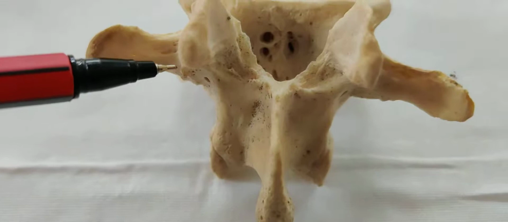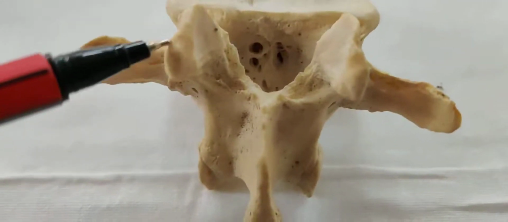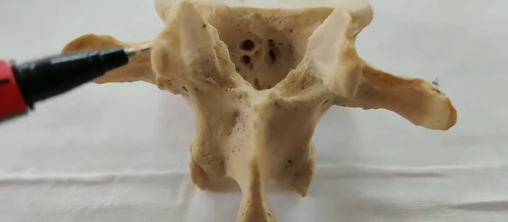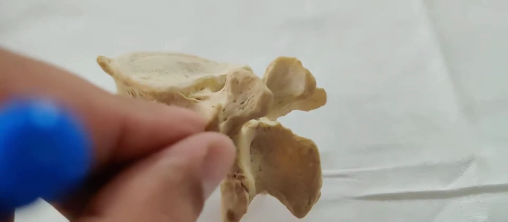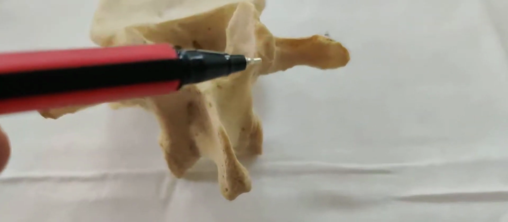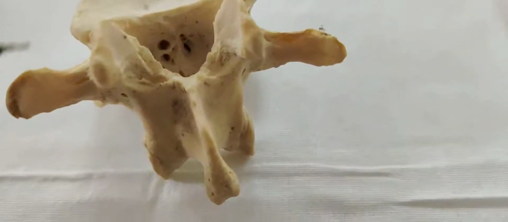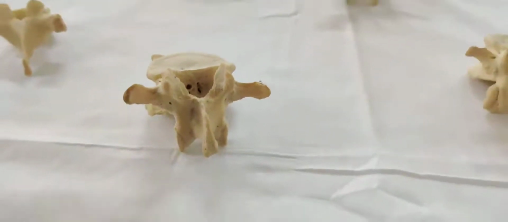So this was the accessory process and this is the mammillary process. This is another characteristic feature of the lumbar vertebrae. On the posterior margin of the superior articular process, we have the mammillary processes on either side. This is for attachment of muscles called multifidus and medial intertransverse. We will come to that later on.